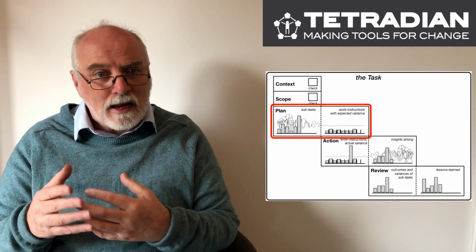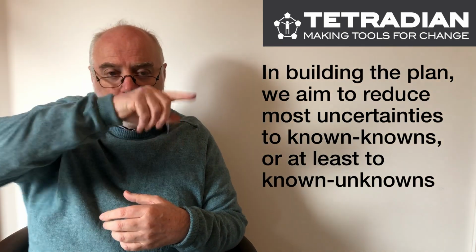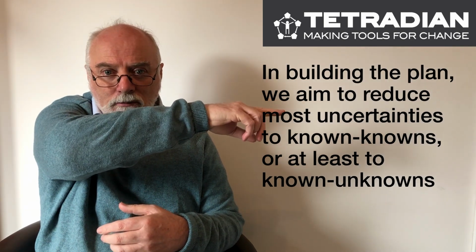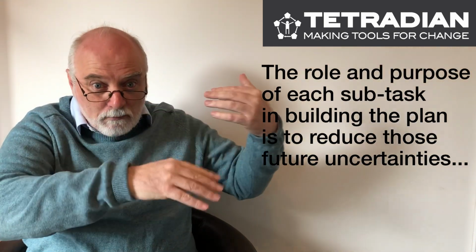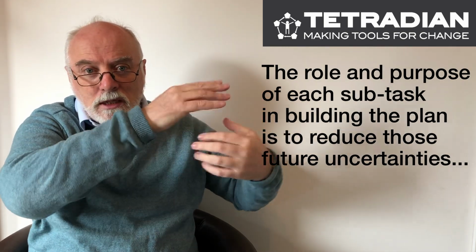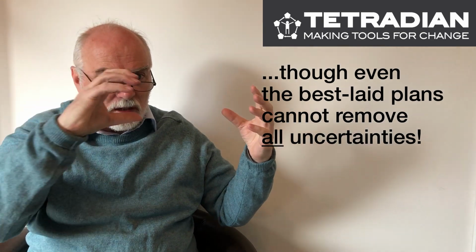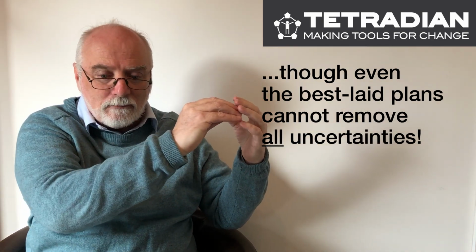And the whole idea of the plan, in terms of the squiggle, is that we're reducing the uncertainty as we go along. And it may be projects within projects, tasks within tasks, subtasks within subtasks, a layered approach, but it's still slowly reducing the uncertainty as much as we can.